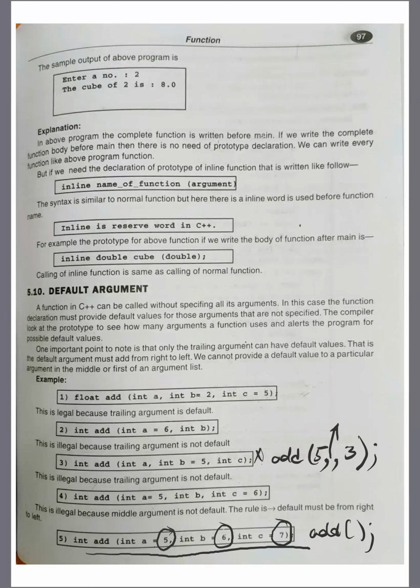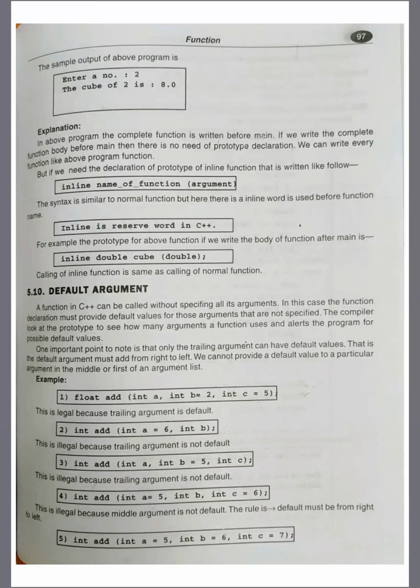So at times when we want to run the function on the default values, then in that case we need not pass any argument or value to the function. So automatically the default values defined inside the function will be assumed and the function will be executed on those values and give the result accordingly. So this is the purpose of default arguments.